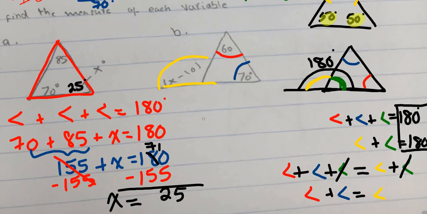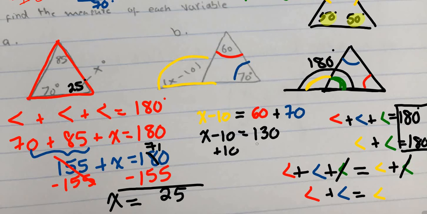So in this triangle, that means the x minus 10 is going to equal the 60 plus the 70 added together. And if you were to solve for this, we would simply add the right-hand side. That's 130, and I'm going to add 10. And our unknown x is 140 degrees.